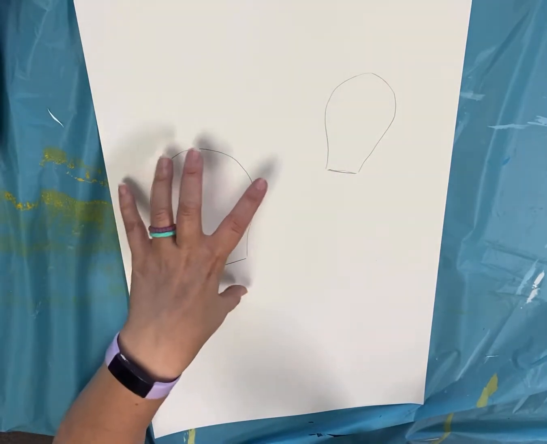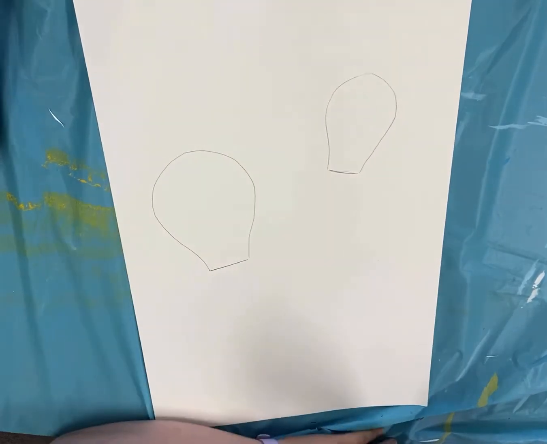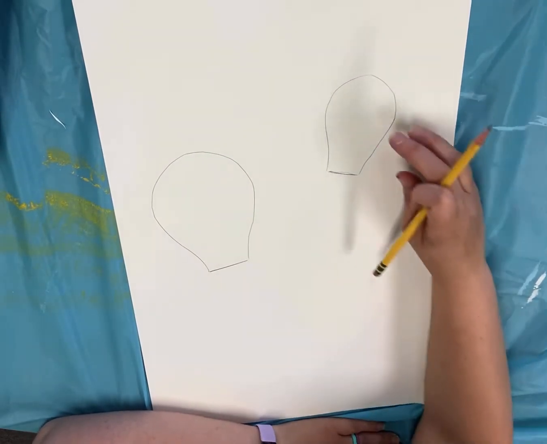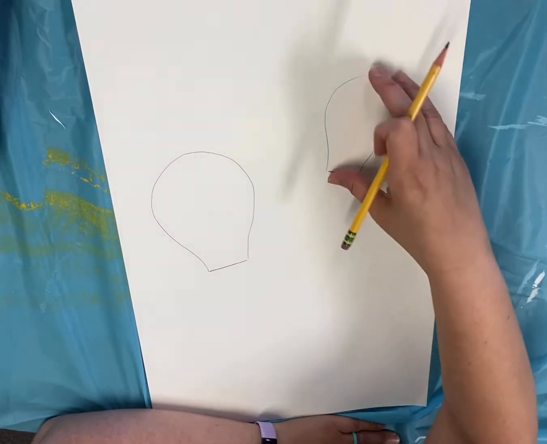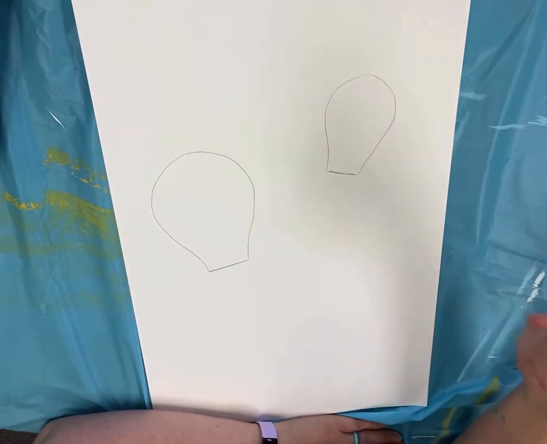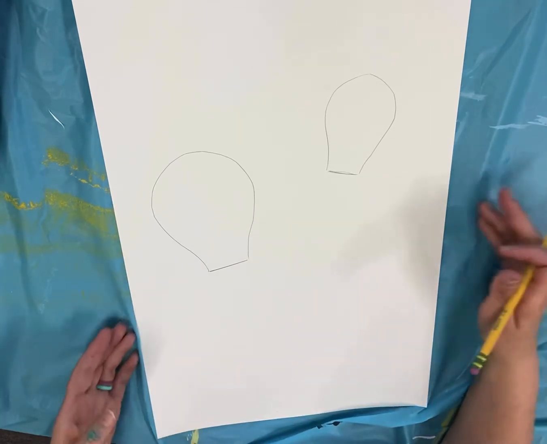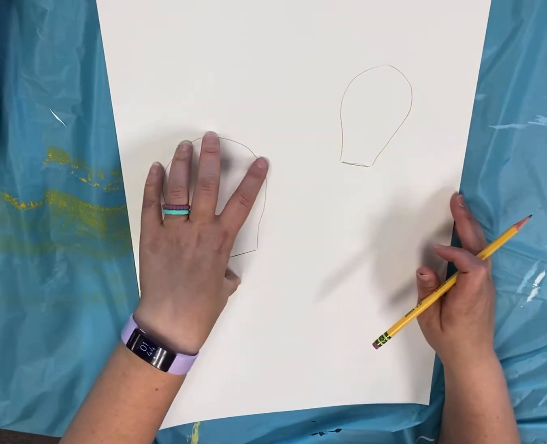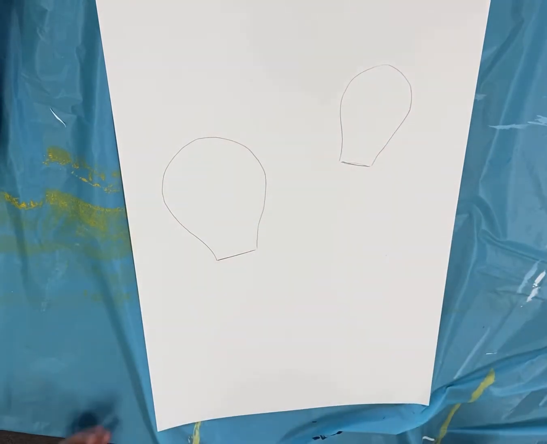It's meant to look like one is a little bit closer to us and one is a little bit smaller and farther away from us. Also, the smaller one is a little higher on your, this is called your plane, on your plane or your paper, because things that are higher also tend to look like they're farther away, okay? So that's why this one is down lower and bigger, and this one is up higher and smaller, okay?